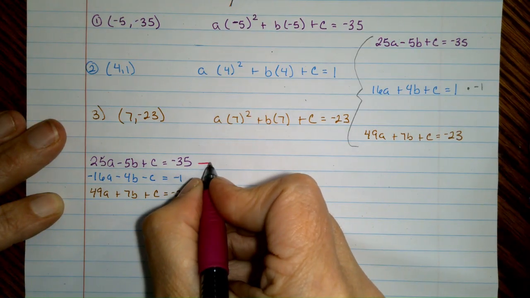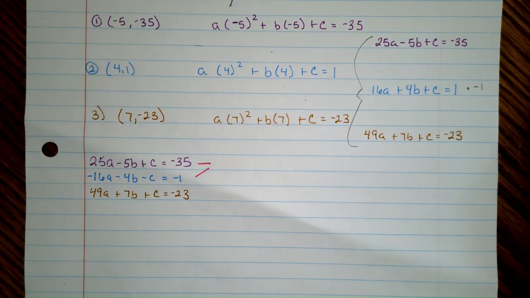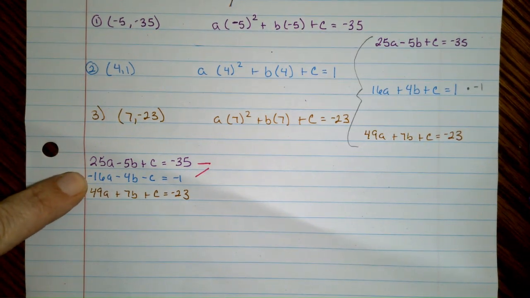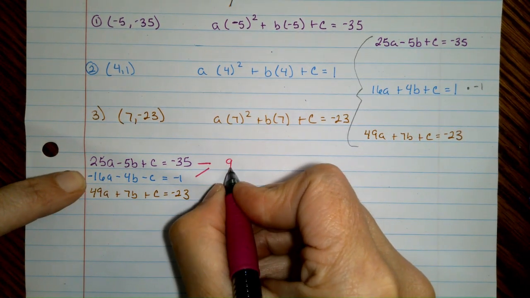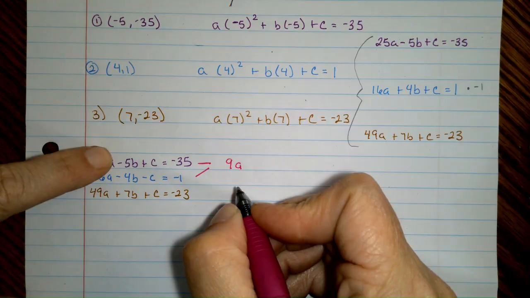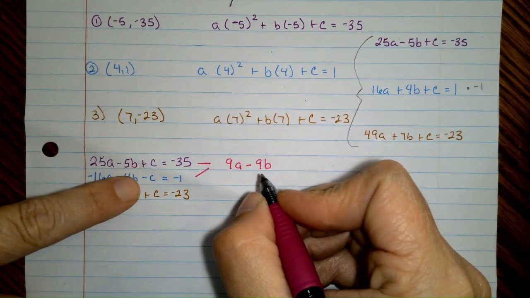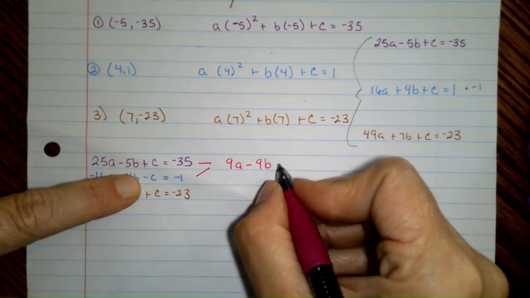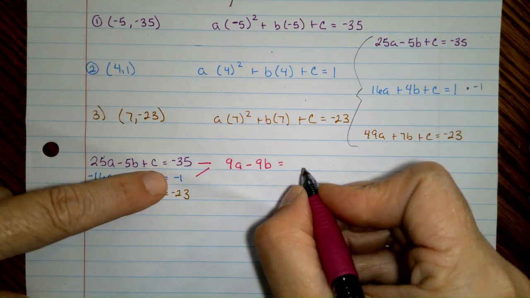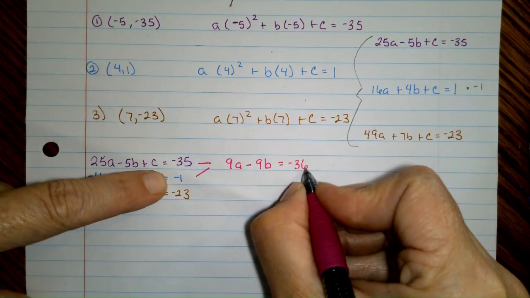All right, now we're going to take the top equation and the middle equation. 25 plus -16 would be 9. -5b and -4b is -9b. Plus c and minus c cancels out. And -35 and -1 add to -36.